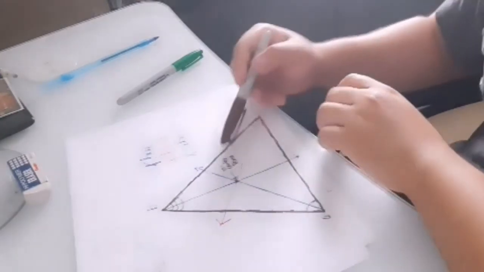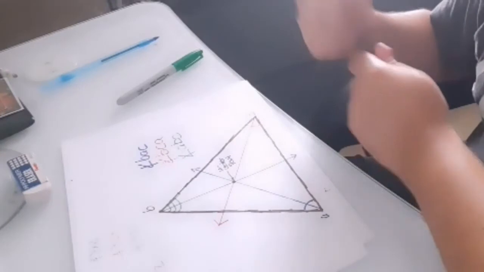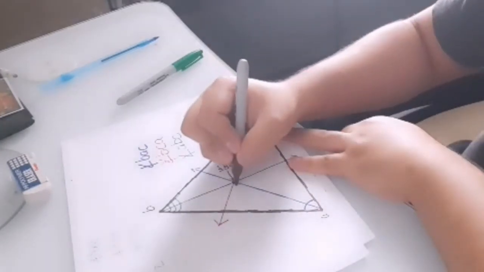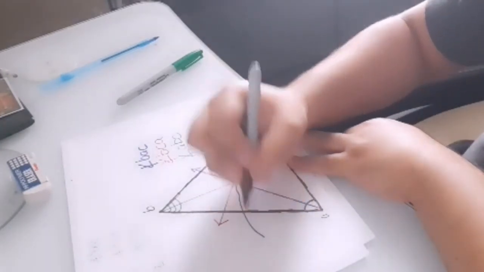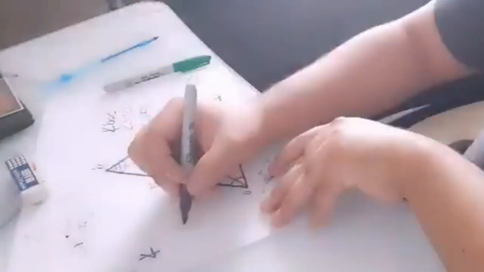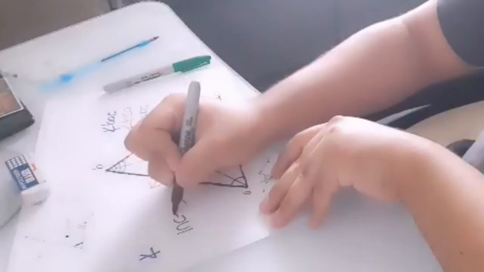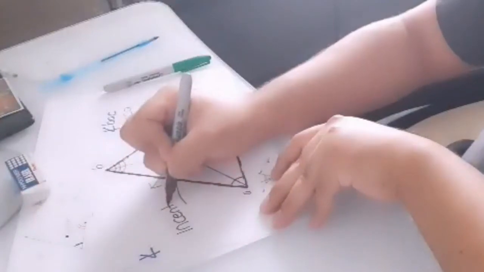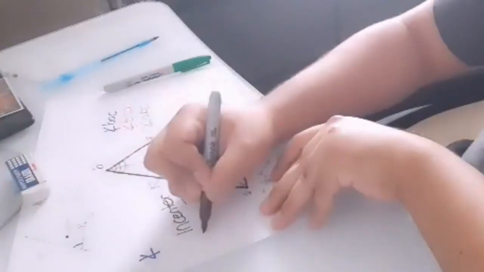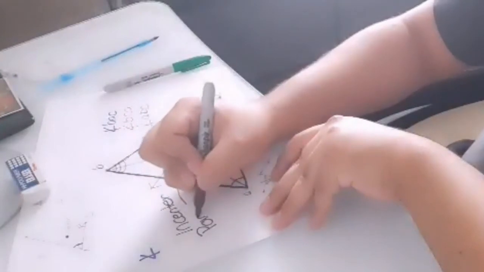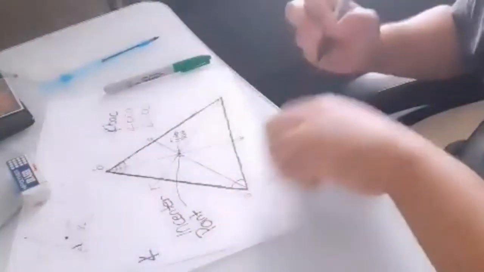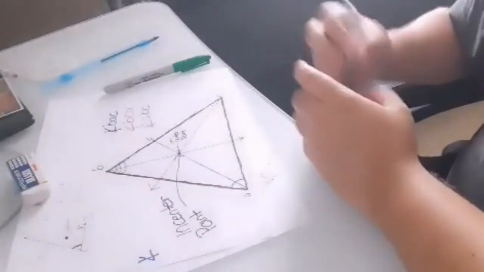Let's just make it bigger here. I hope you guys can see that. That is the incenter point. I hope now you guys can see that.